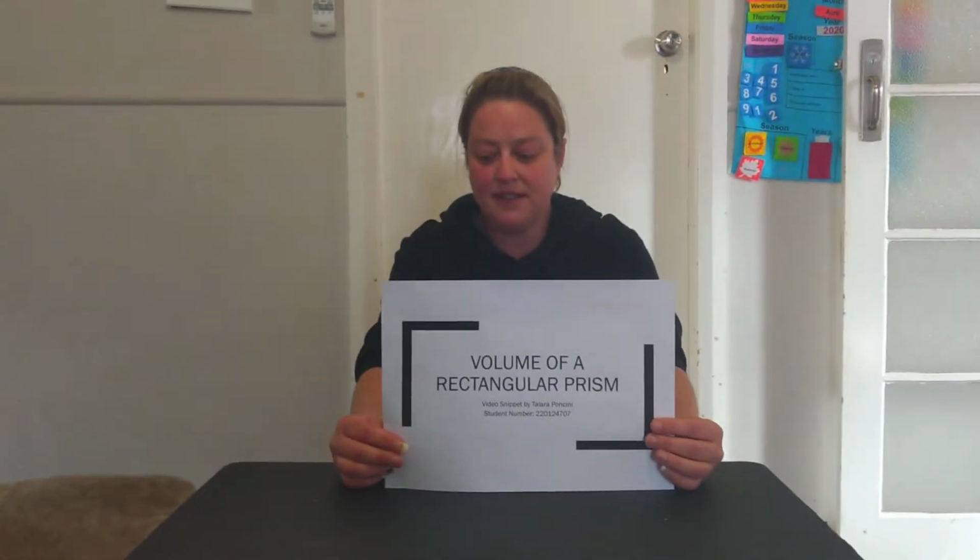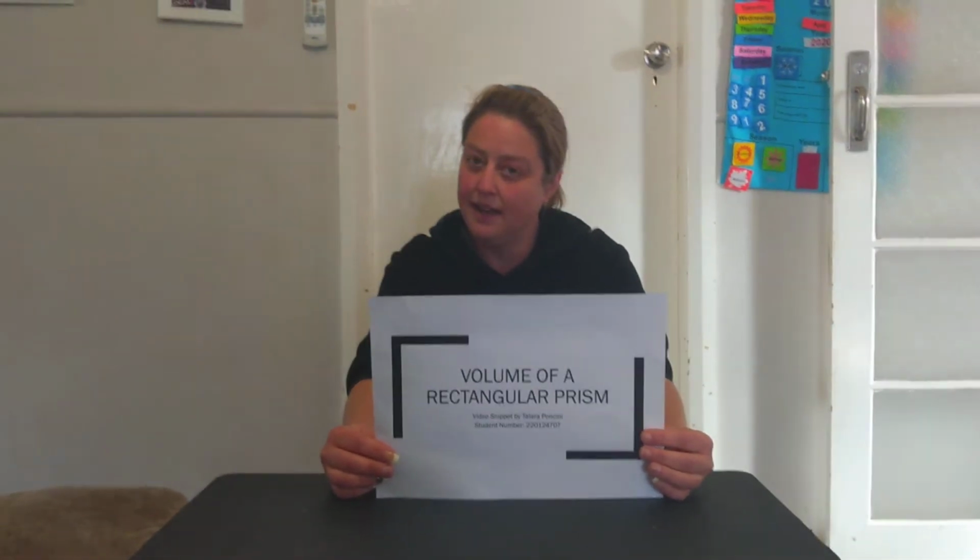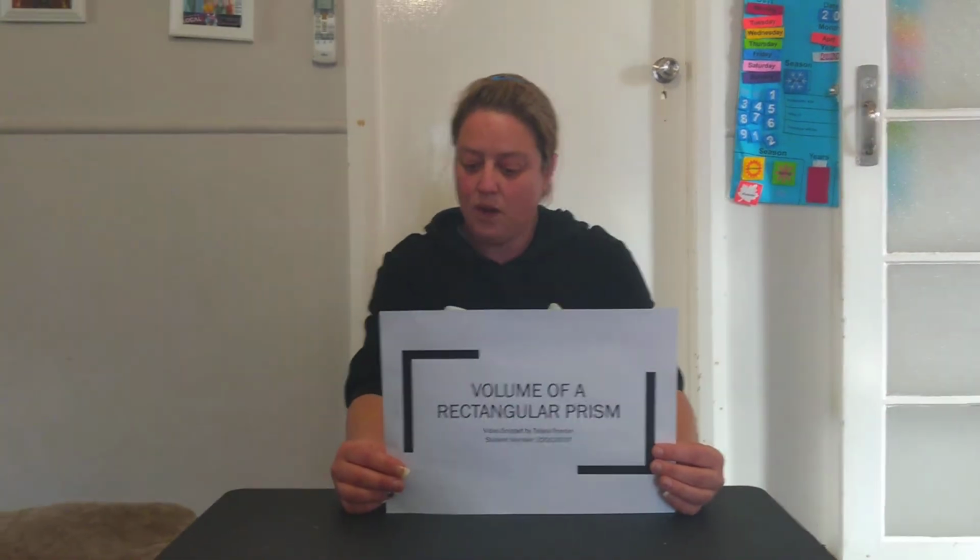Today we're going to learn how to calculate the volume of a rectangular prism. Specifically, we're going to learn what a rectangular prism looks like, what volume is, what type of units we use to measure volume, and how we calculate the volume of a rectangular prism.